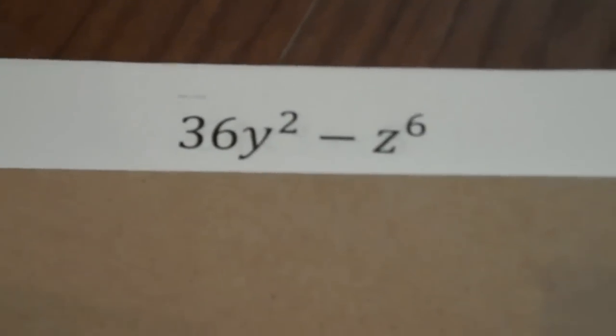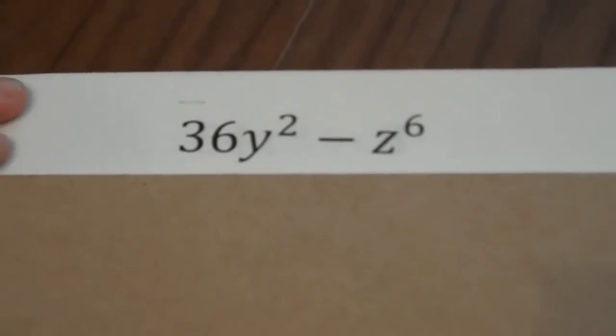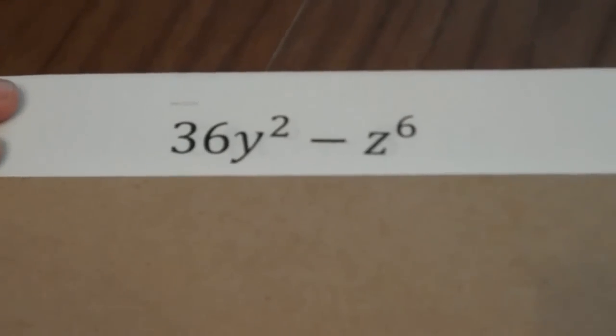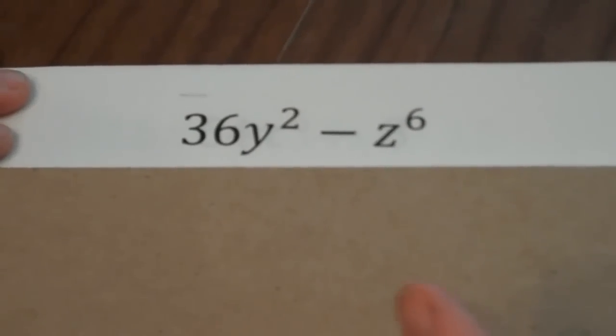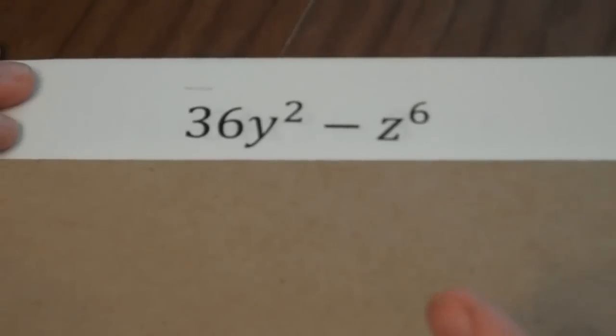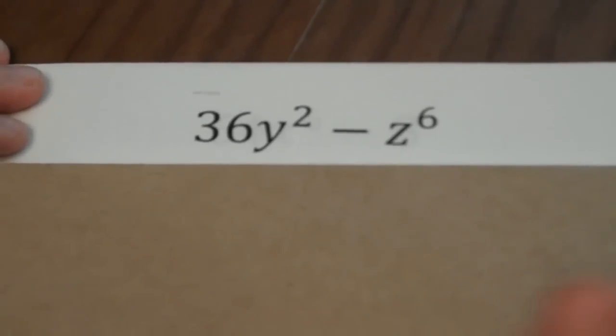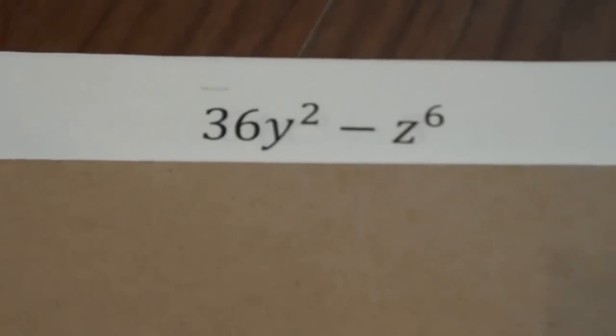Let's take a look at my next binomial in this case that needs to be factored. First of all, whenever you have a binomial, it has to be one of two things. Either this is the difference of two squares or it's the difference of two cubes. If it's not one of those two things, it won't factor. Not only that, but I want you to notice that there is no common factor.